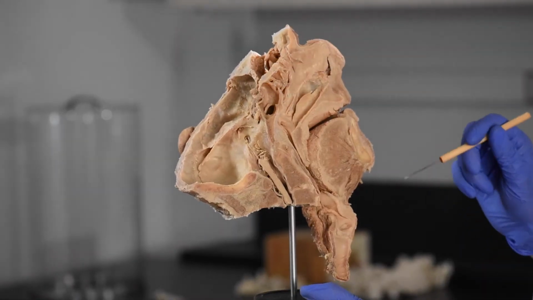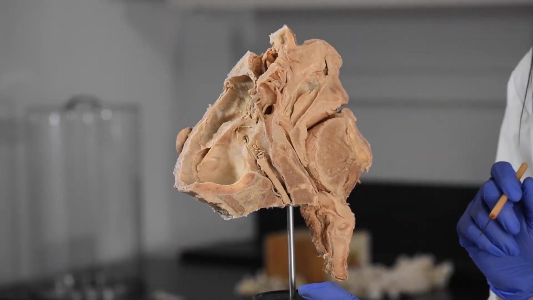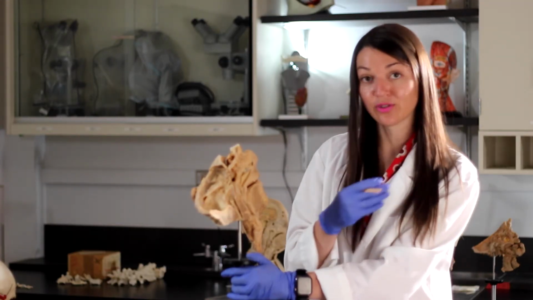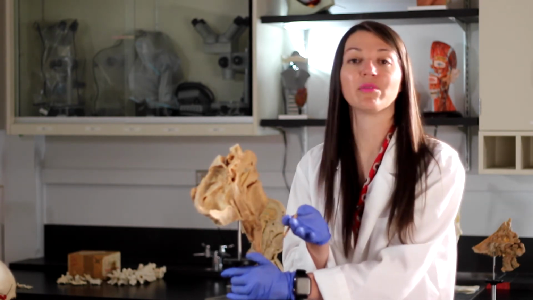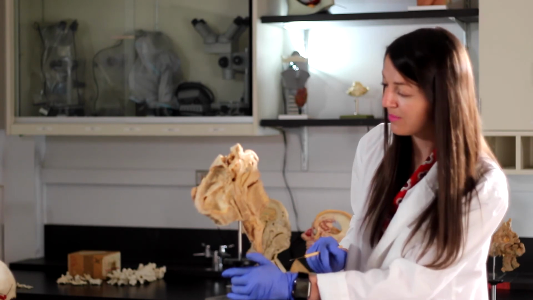Not seen in this specimen, but sort of deep, right, in this cavity, we're going to see tonsils, right, which are going to be immunological barriers between our external environment and our internal body. Our saliva also acts as an immunological barrier to help protect us, right, from foreign substances.